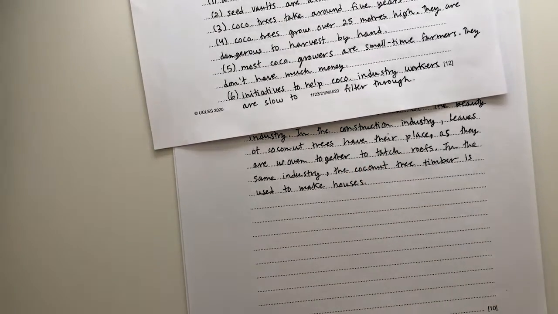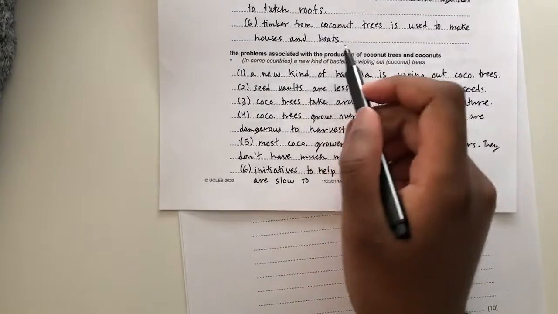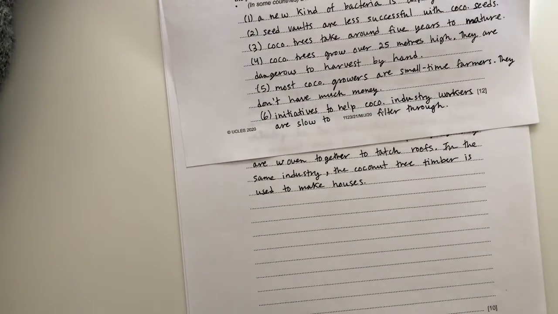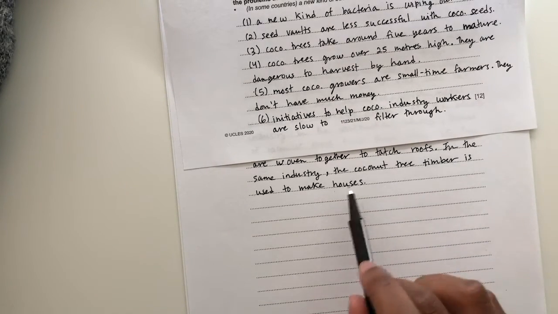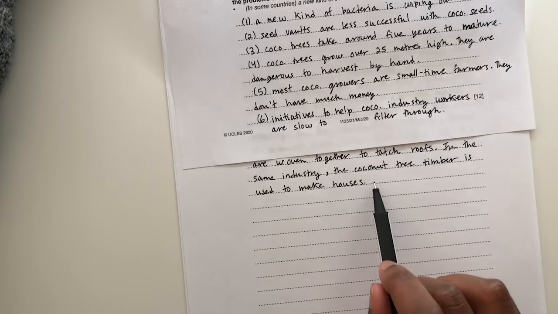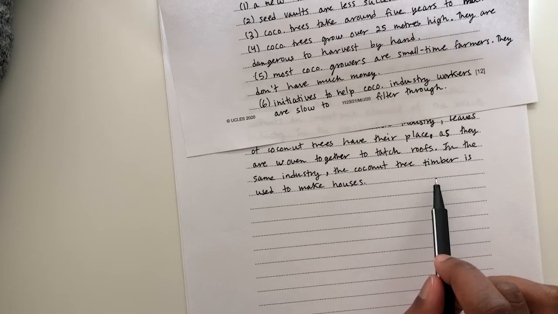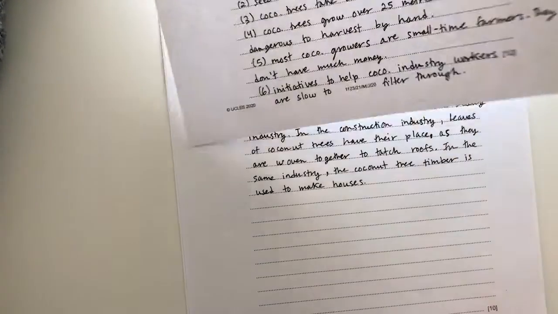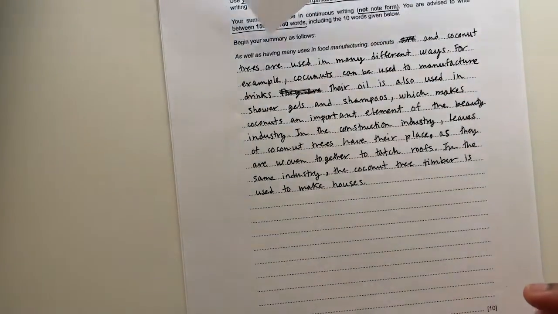So in the same industry, the coconut tree timber is used to make houses. So this is good enough. You don't need to add boats if you want. But let's say that you did want to add boats. You can say in the same industry, the coconut tree timber is used to make houses. And then you can say that same timber is used to make boats as well. So another sentence here. But that is optional.